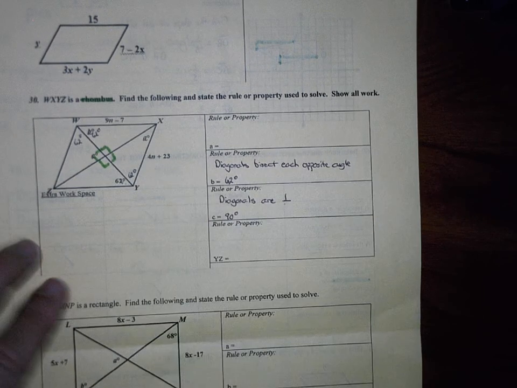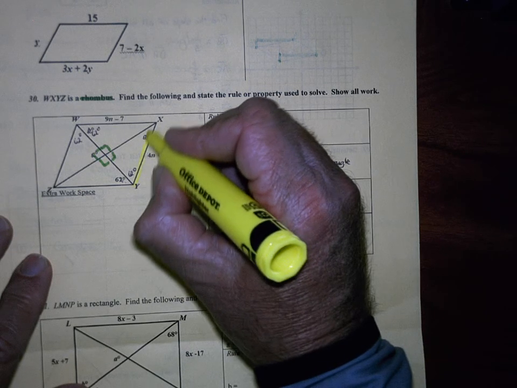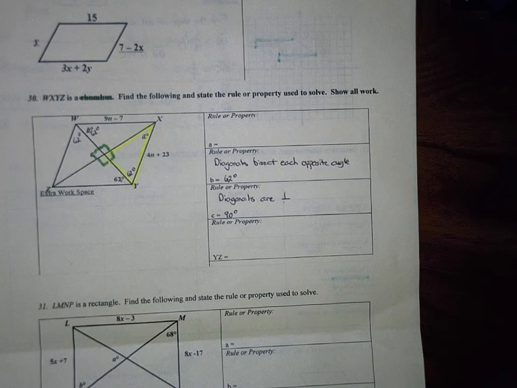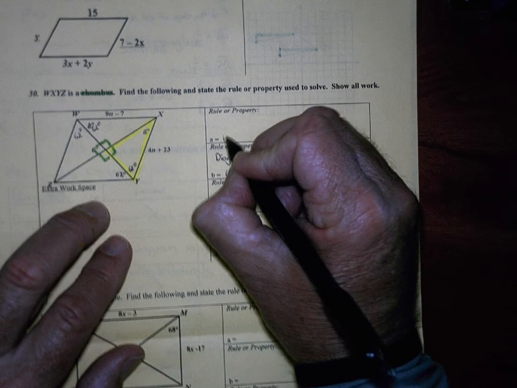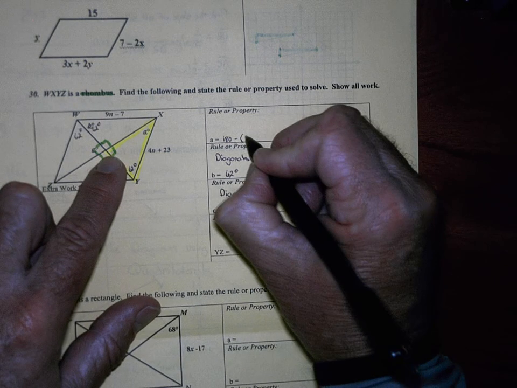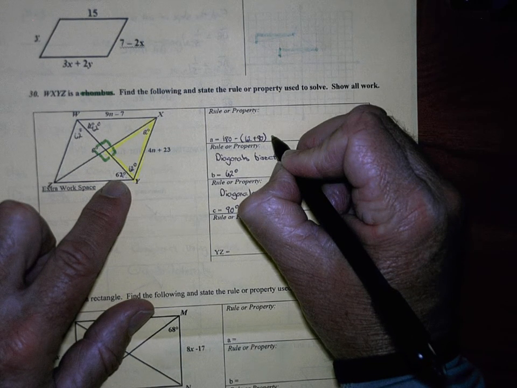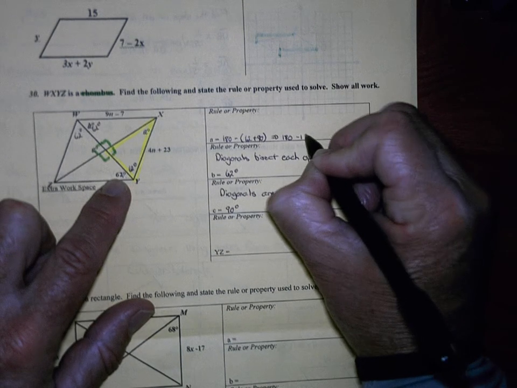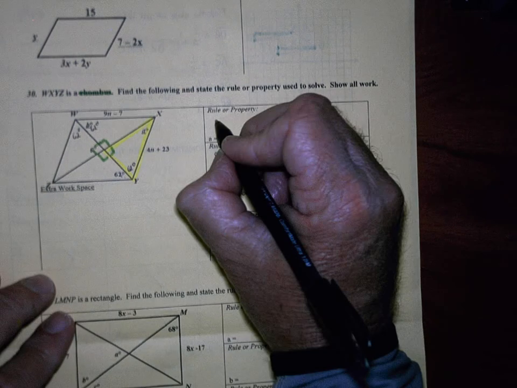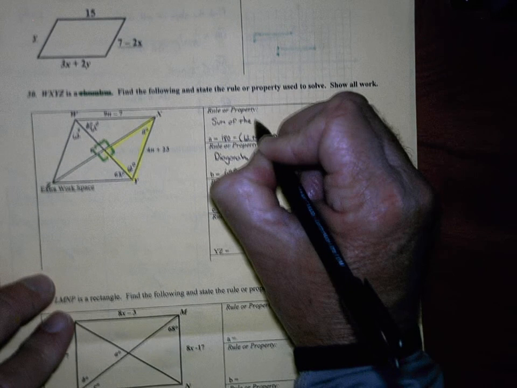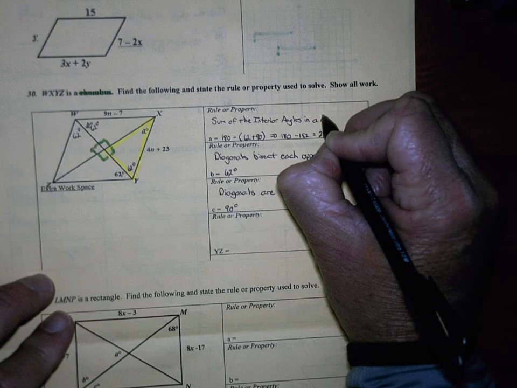And in order to find A, what we're going to do is we're going to focus on the triangle that's inside the rhombus that A is part of. So in other words, we're going to focus on this triangle right here. Okay, and then we're going to use the fact that the 3 angles inside a triangle add up to 180. So to find A, we're going to go 180, and then we're going to take away whatever 62 plus 90 is. I said that right. So 62 plus 90 is 152. So this would become 180 minus 152. So A would be equal to 28 degrees. Okay, now what property or rule did we use there? We used that the sum of the interior angles in a triangle is 180 degrees.